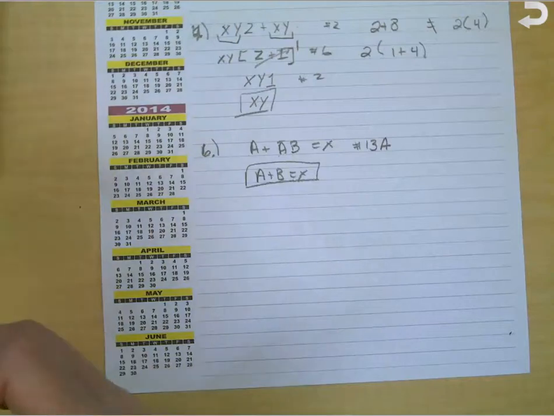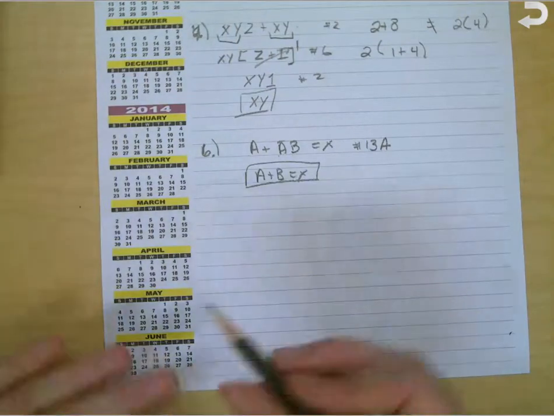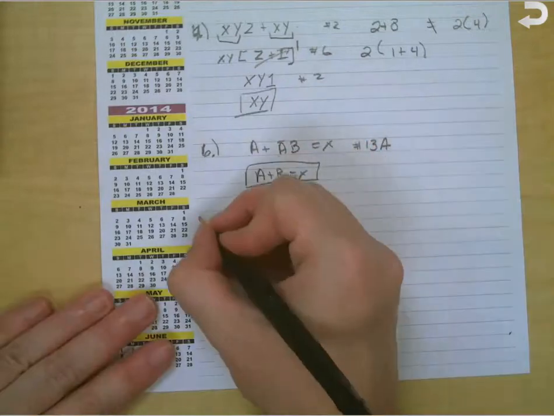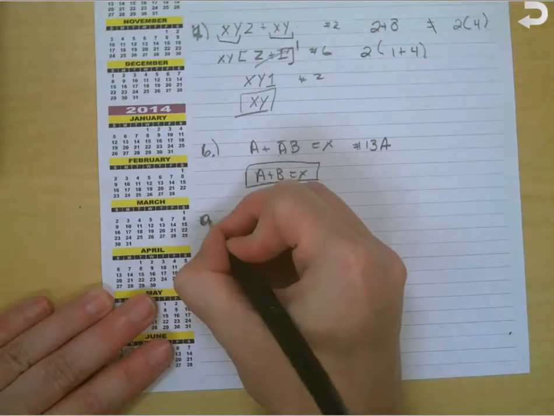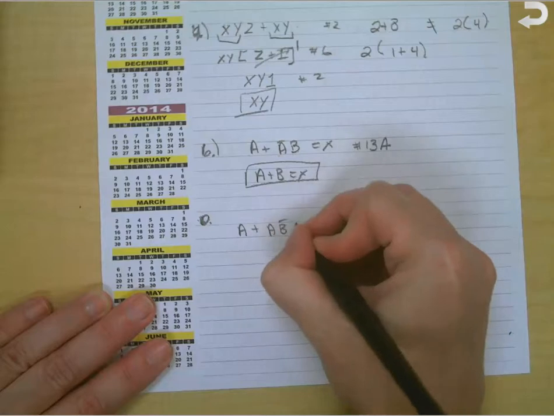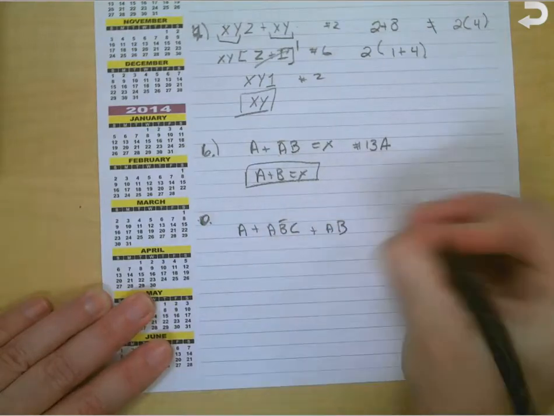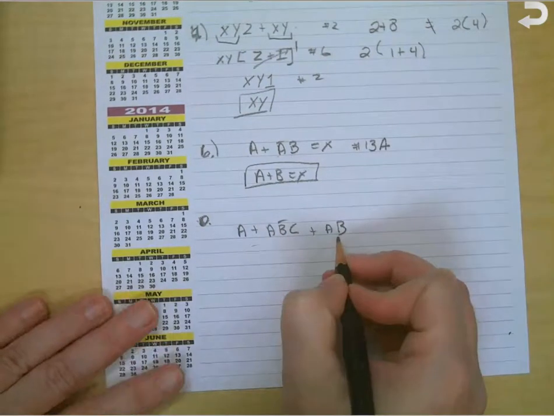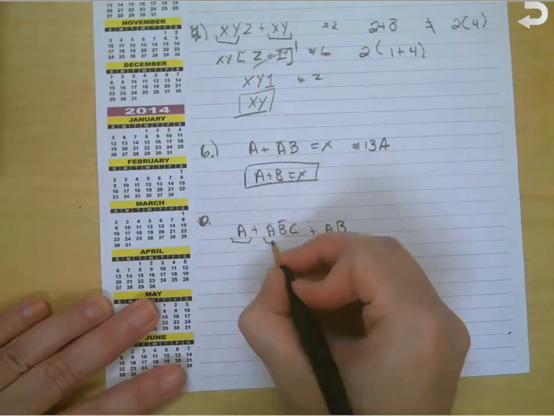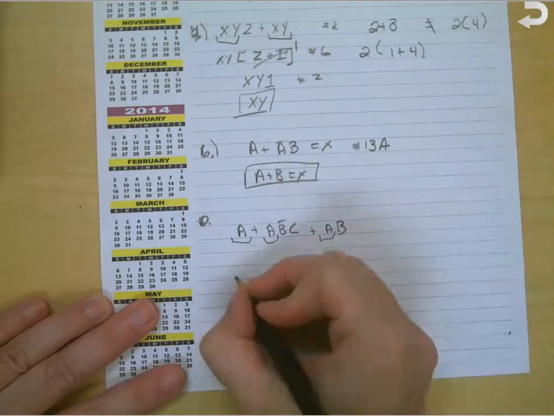And so for number 12, what we have here is A or A, B not C, or A, B. So I look to see if they have 3 things in common, they don't. I look to see if they have 2 things in common, they don't. I look to see if they have 1 thing in common, and they do. So I factor out the A.